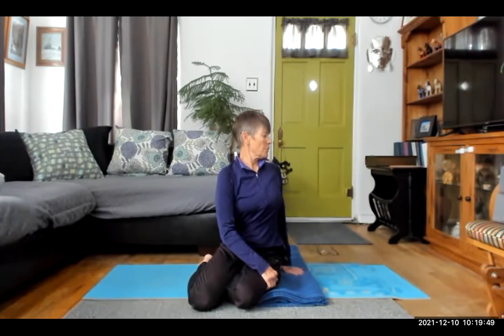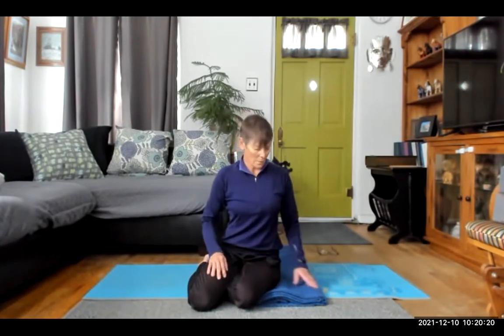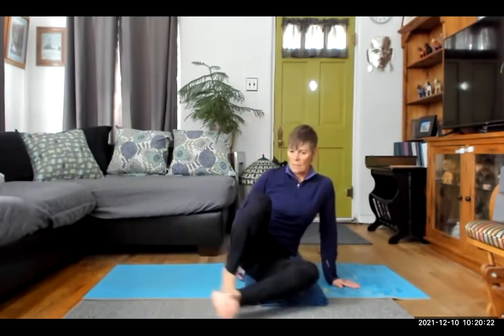Now bring your gaze back to the front and over the opposite shoulder and really stretch your eyeballs. The glassy cornea, which is fascia. Cased in fascia. Slowly unwind, and then we'll take this to the other side.